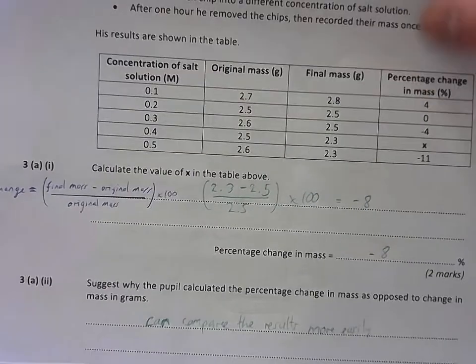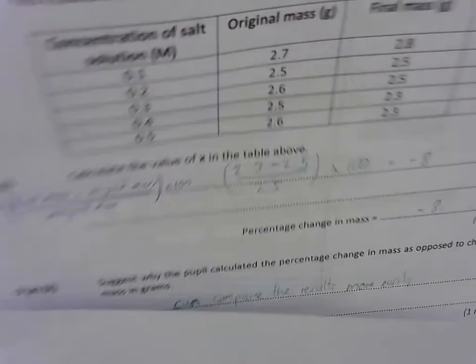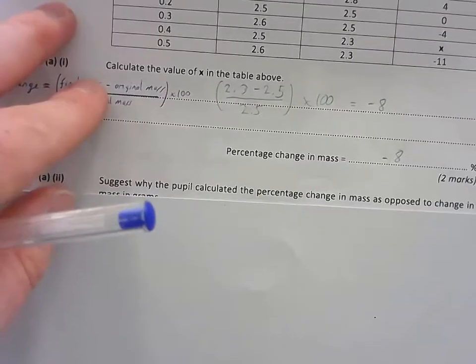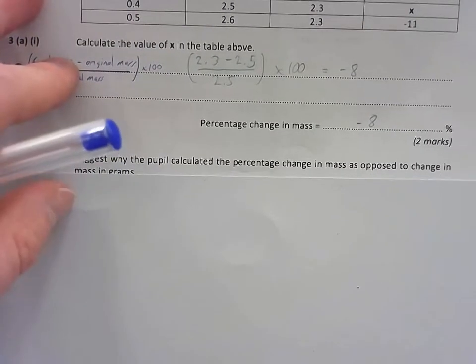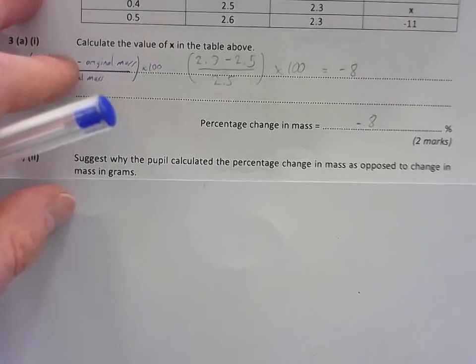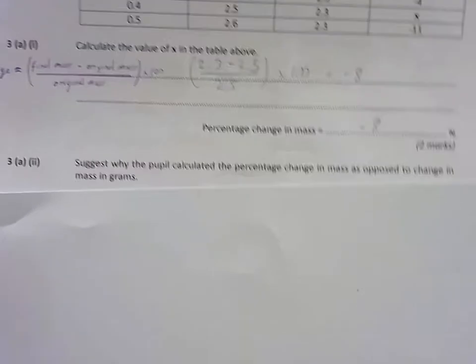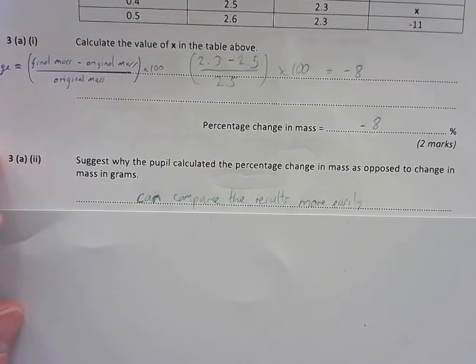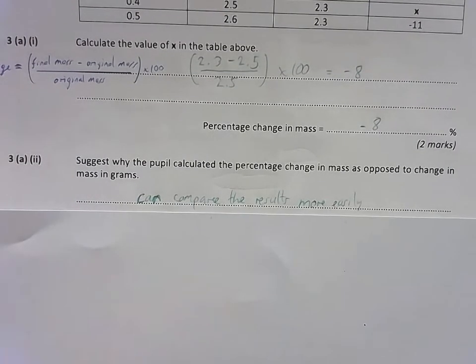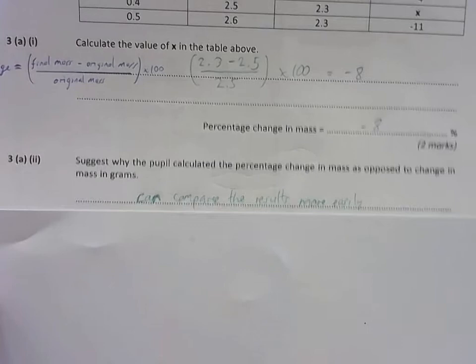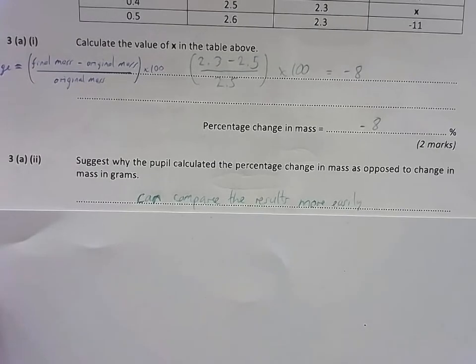Okay, now the next part of the question, so suggest why the pupil calculated the percentage change in mass as opposed to just change in mass in grams. And there's just one simple reason for this. When we have a percentage change in mass, we can compare our results more easily. So it's just easier to see the differences when we have a percentage change in mass.